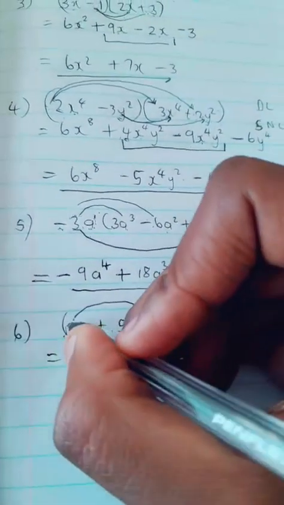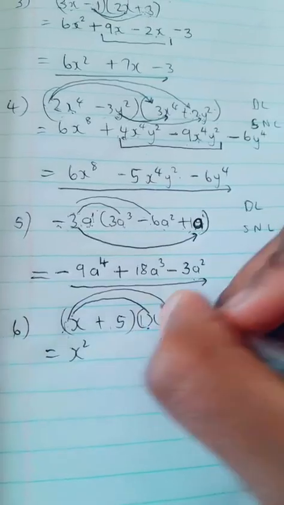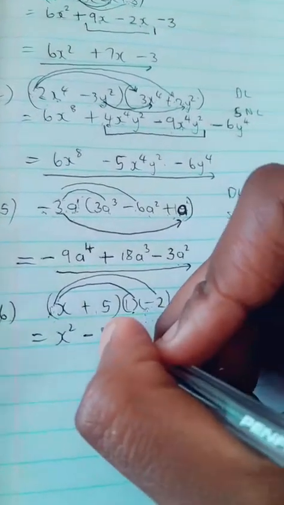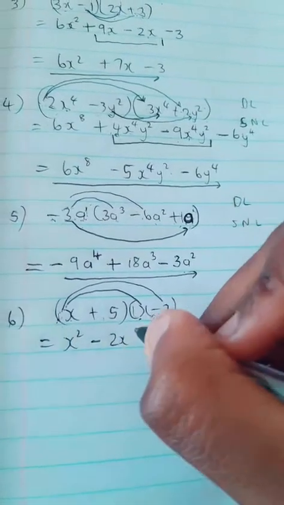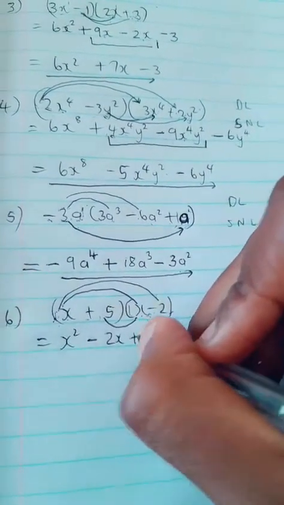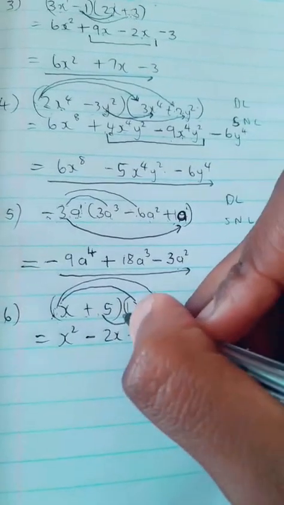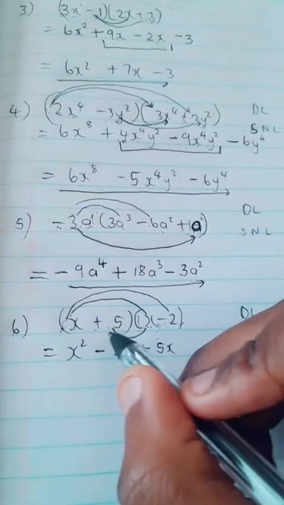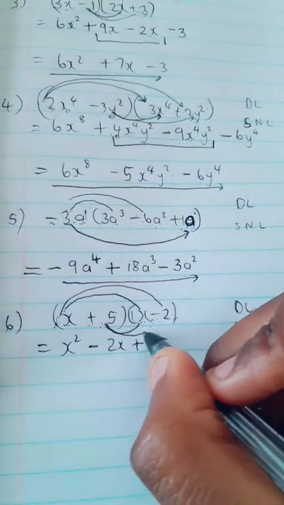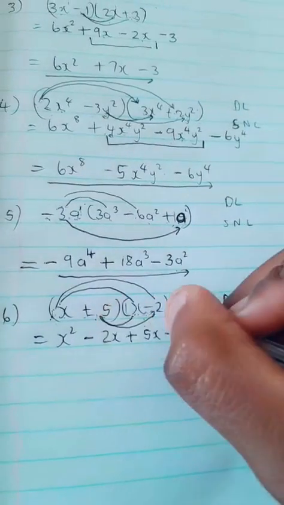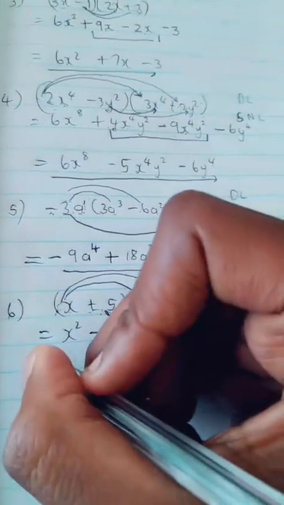Then we take the x, we distribute it to the negative 2. Positive times a negative gives negative. 1 times 2 gives 2, x next door. 5 times x: positive times a positive gives positive, 5 times 1 gives 5, x next door. And then last but not least, 5 times negative 2. Positive times a negative is a negative. 5 times 2 is 10.